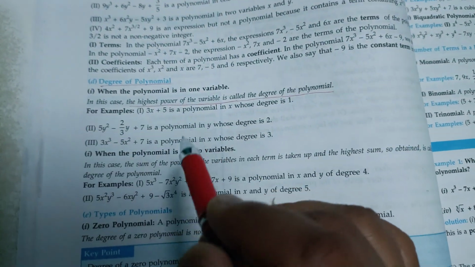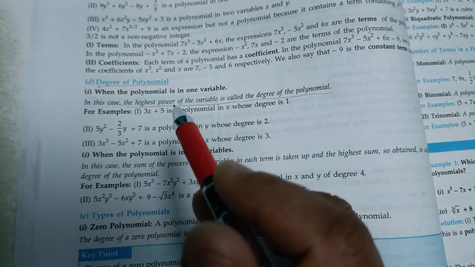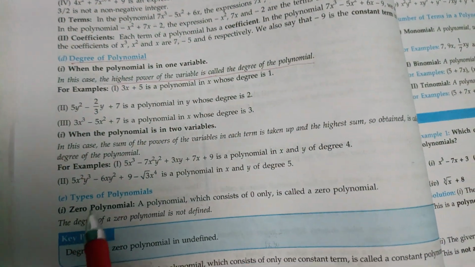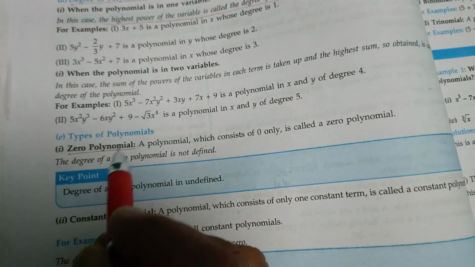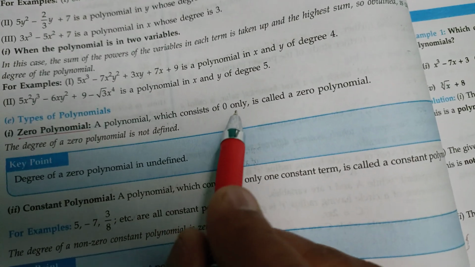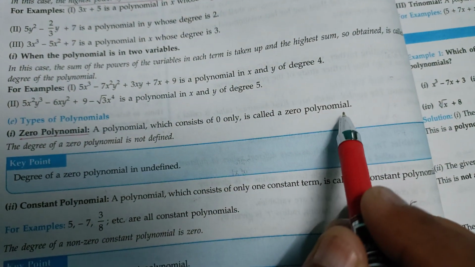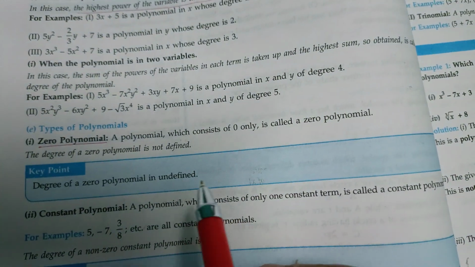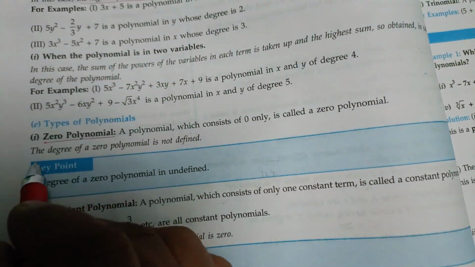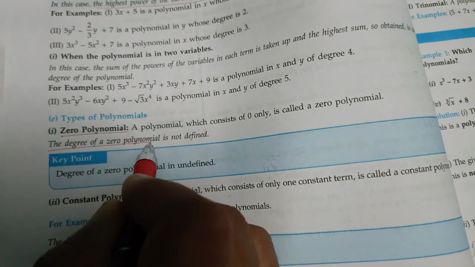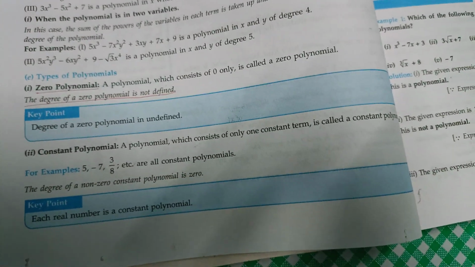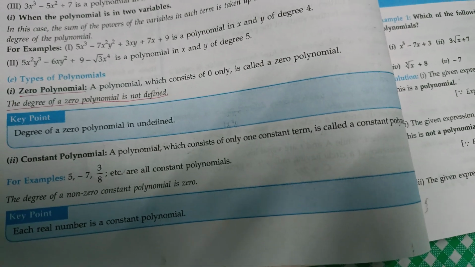Now we'll get the types of polynomials. So what are these types of polynomial? We get the zero polynomial, in the sense a polynomial which consists of 0 only is called a zero polynomial. Clear? The degree of a zero polynomial is not defined. Remember, this is a very important term. The degree of a zero polynomial is not defined, so that is undefined. Clear?